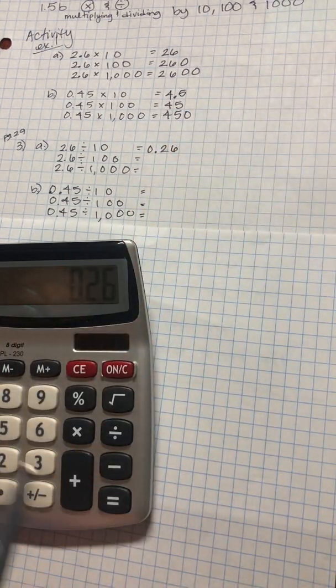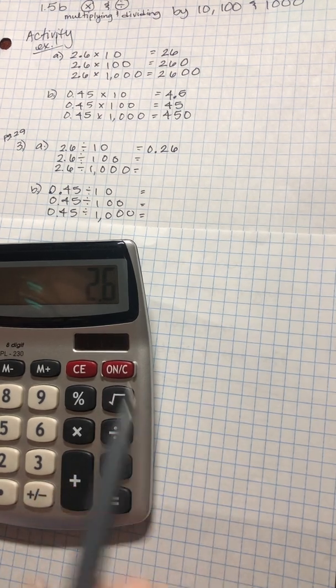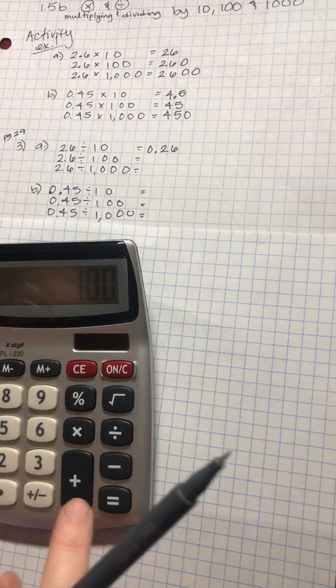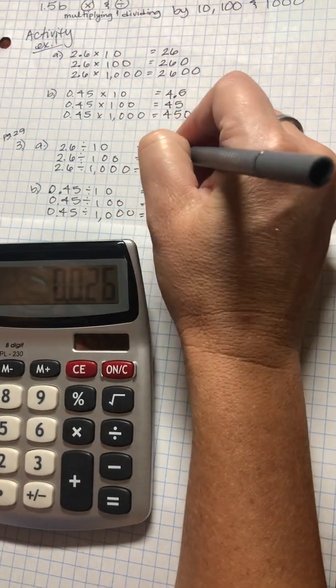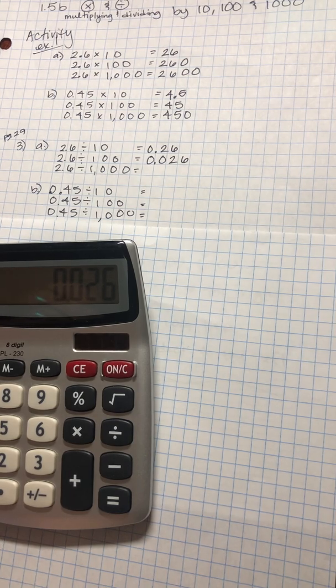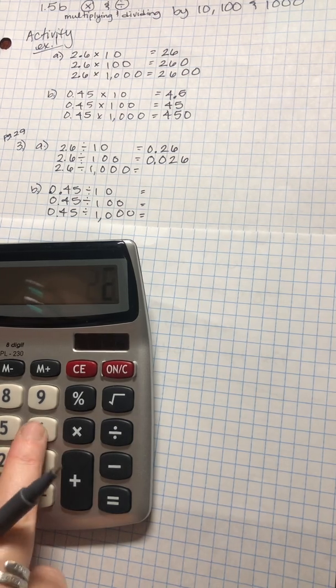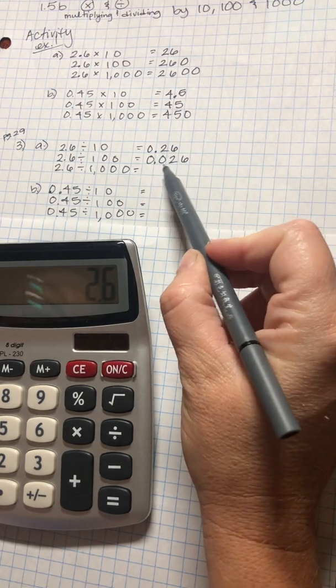Same thing with decimals. So now we're going to do 2.6 divided by 100 this time. 0.026. What do you think the last one's going to be? Can you make a prediction? Based on what we see, it was 0.26, 0.026.